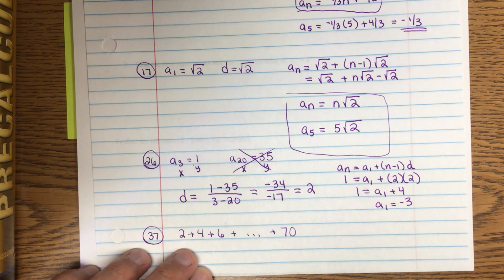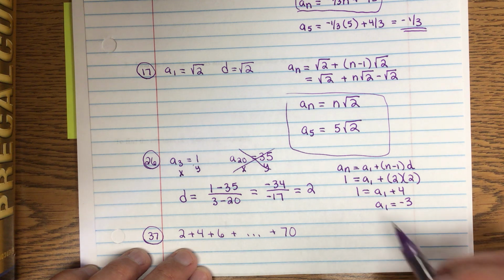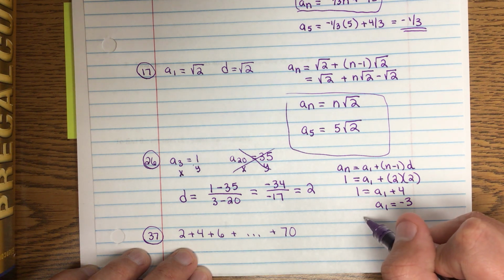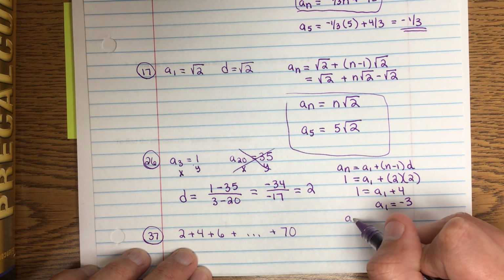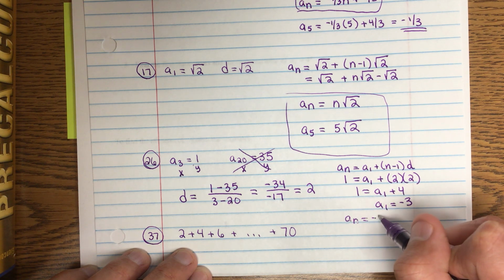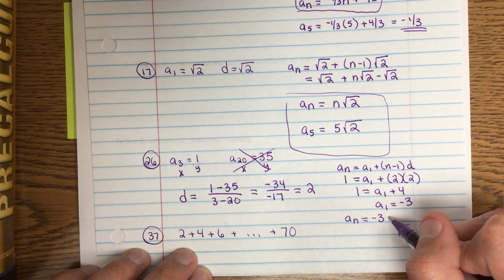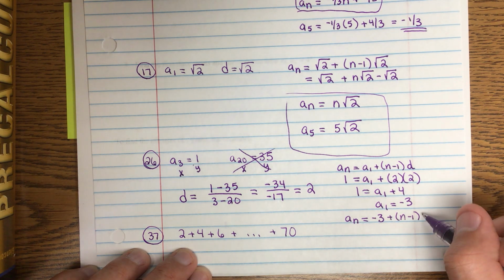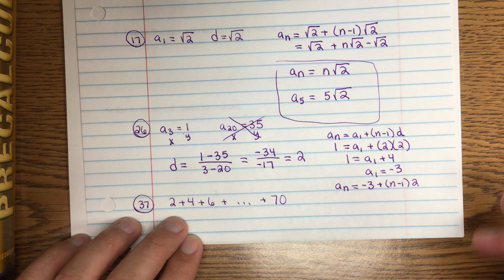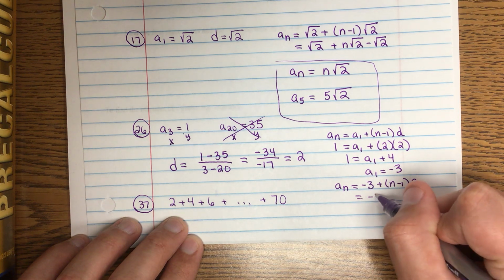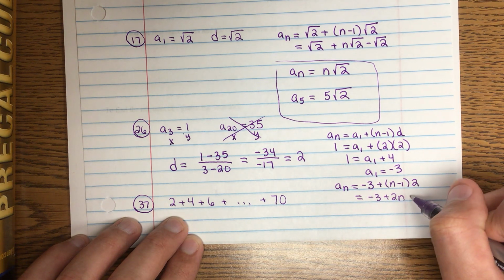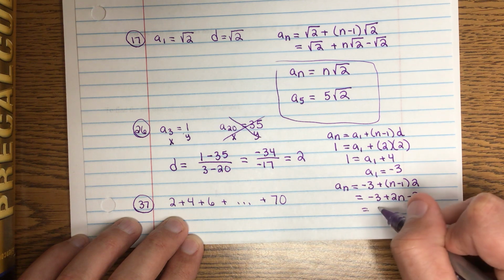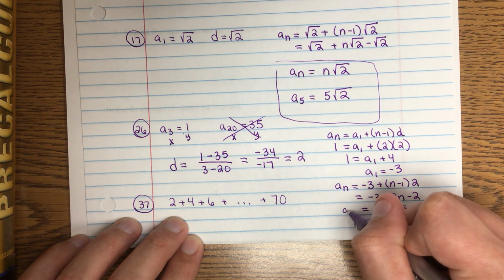So let me just double check this with my answer key here. This is number 26. And so I would say a sub n is equal to negative 3 plus n minus 1 times 2. And so then I would distribute and combine like terms. Here it is.